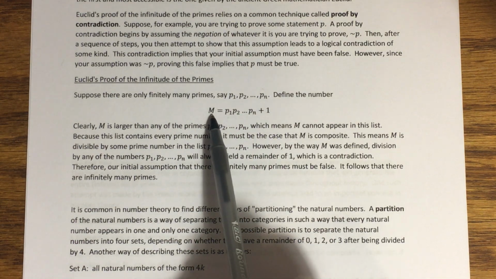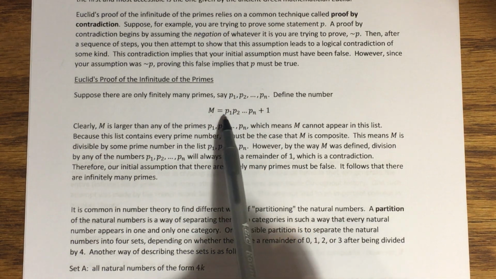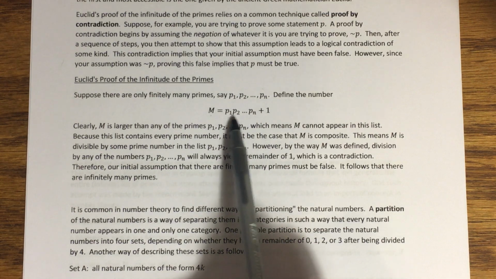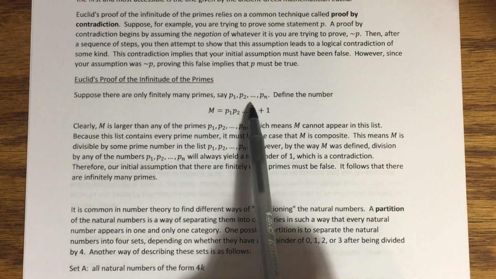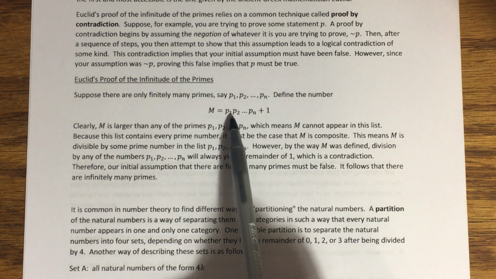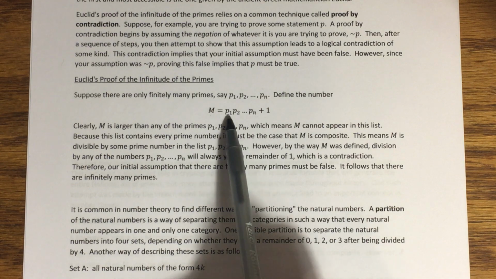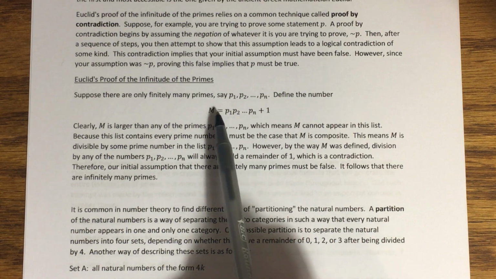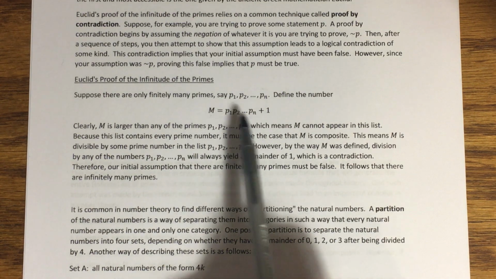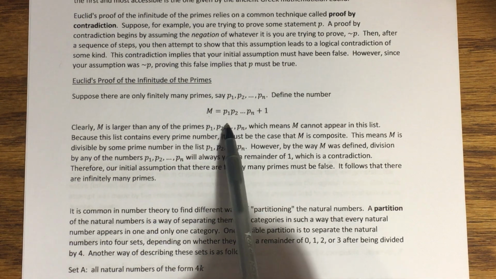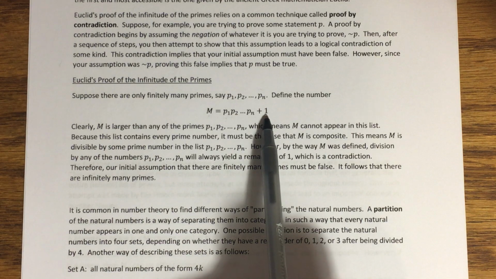Because if I were to look at this product here, this product has every single prime number as a factor in there somewhere. So this product by itself is divisible by each of the primes. If m is divisible by one of those primes, then dividing m by that prime would cancel that prime from this product right here, but then it would leave a remainder of 1.